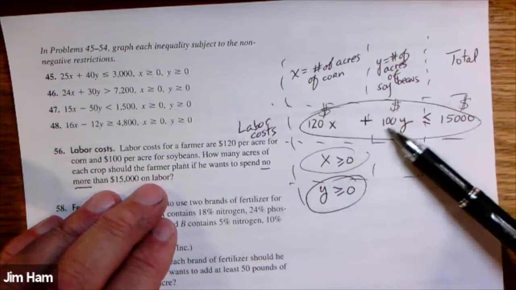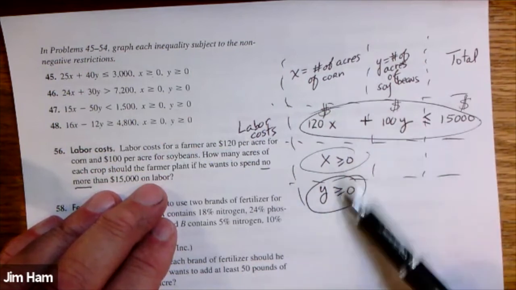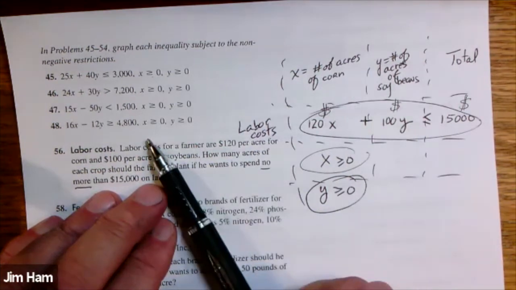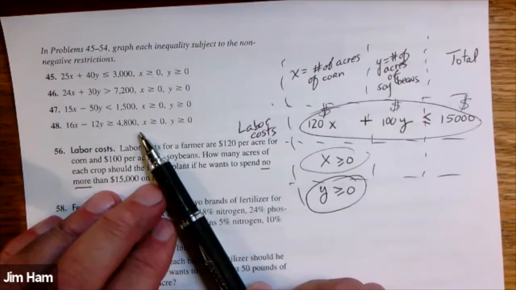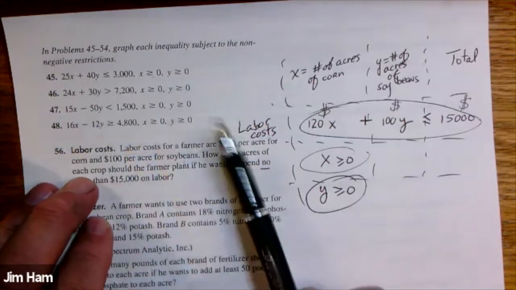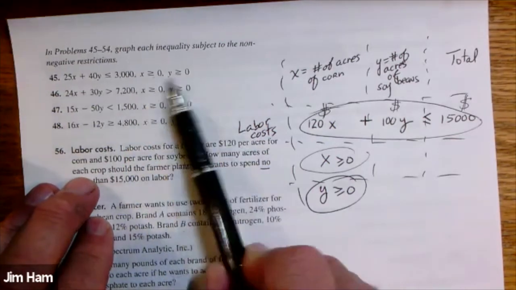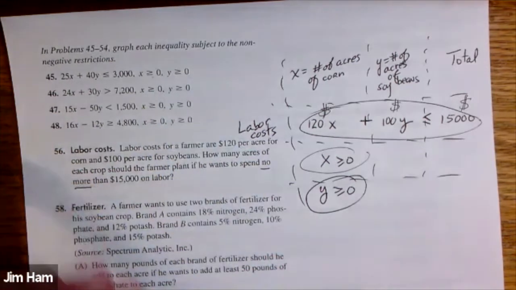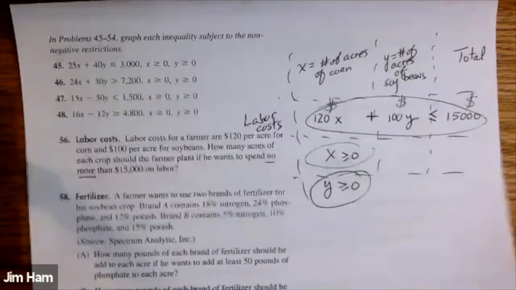All right, so the reason we did this one first is that you might wonder why we have these here. Notice there's one inequality, plus x greater than or equal to 0, y greater than or equal to 0. These two constraints are ones that we almost always add to our word problems because almost always we're dealing with positive quantities. Okay, moving on.